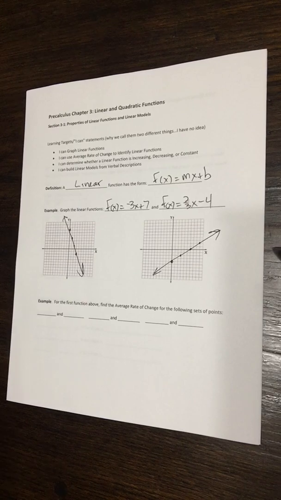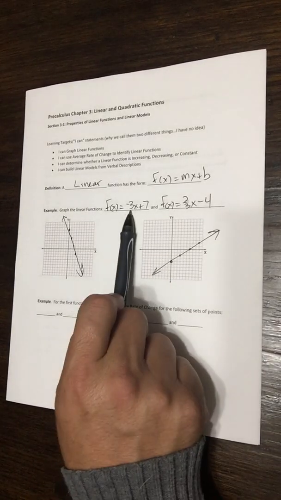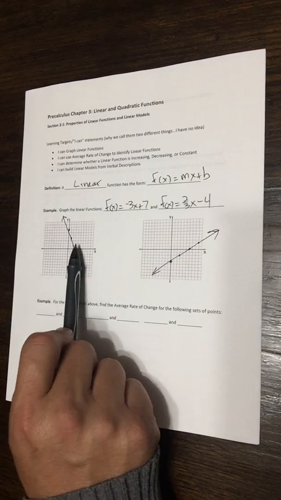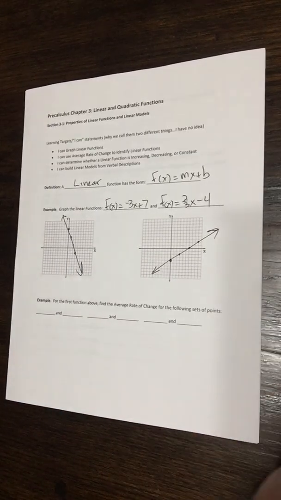But I do want you to know that the interpretation of slope, which we will talk about at the end of the show here, is as you go over 1, slope is how far you go up or down. So for this one, go over 1, go down 3. Go over 1, go down 3. This one, go over 1, go up 2/3. Go over 1, go up 2/3.